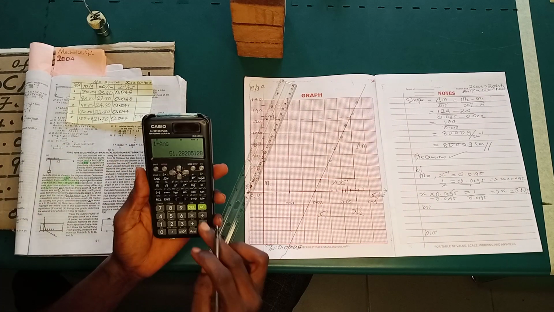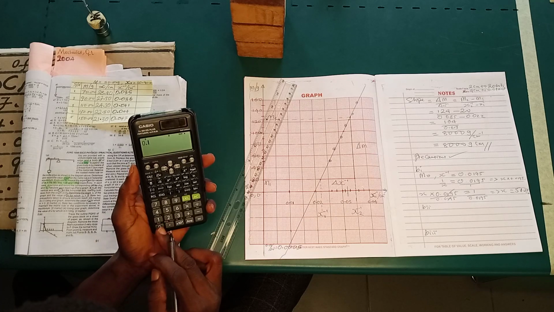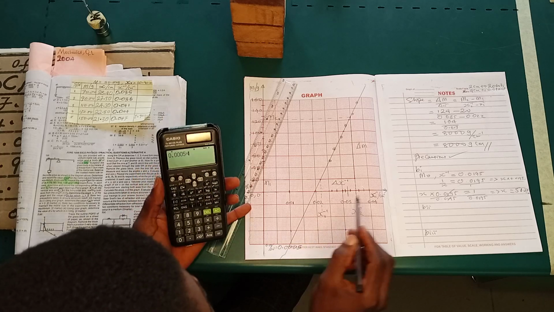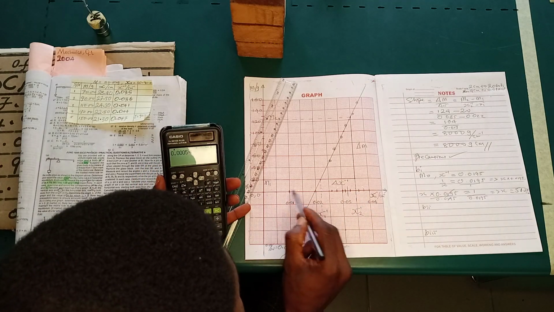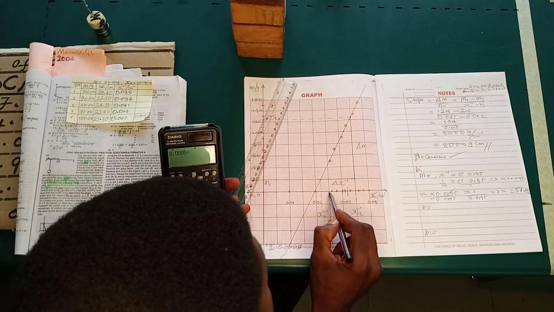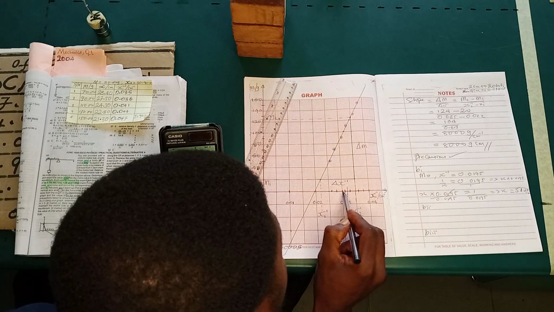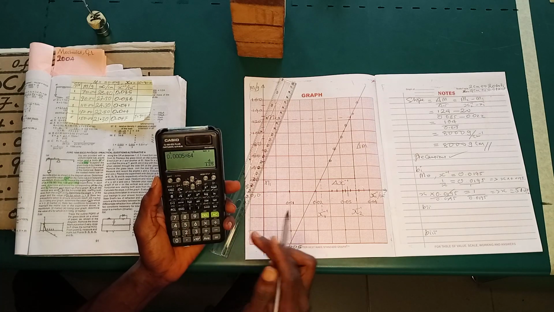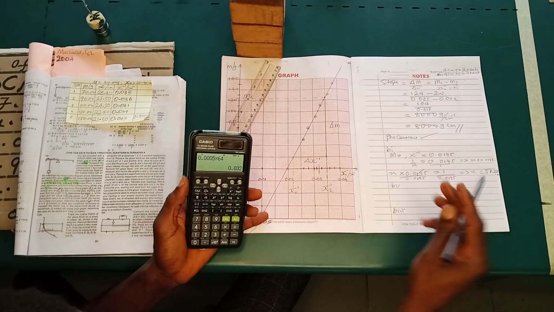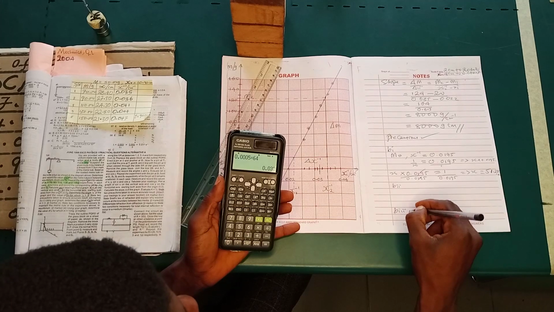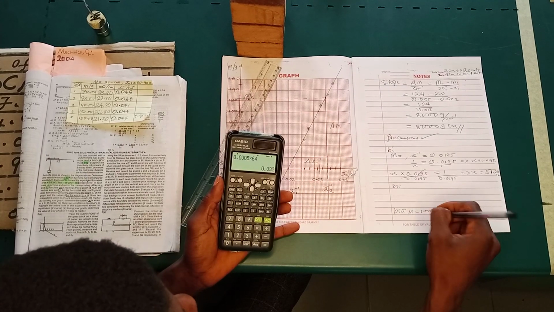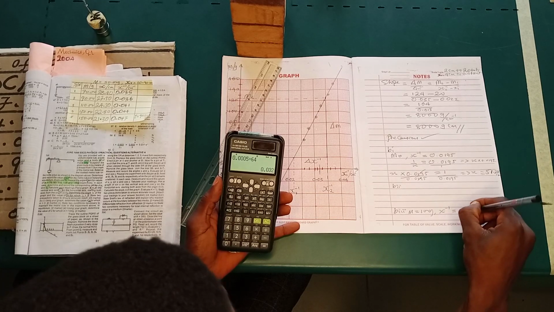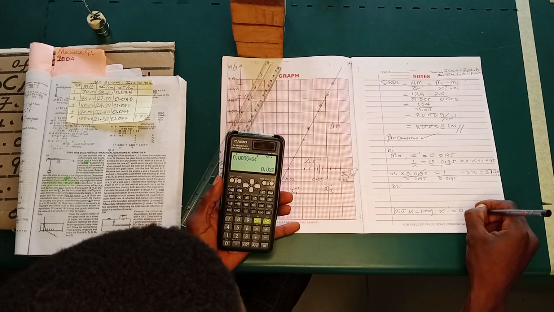So let's count. We say that 0.0005 times this value. So this is 10, 20, 30, 40, 50, 60, 1, 2, 3, 4, times 64. We have that. So when m was 100 grams, x inverse was equal to 0.032.